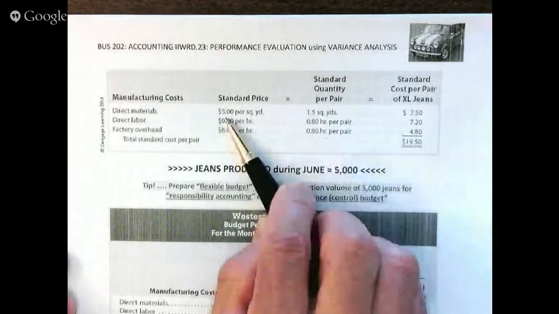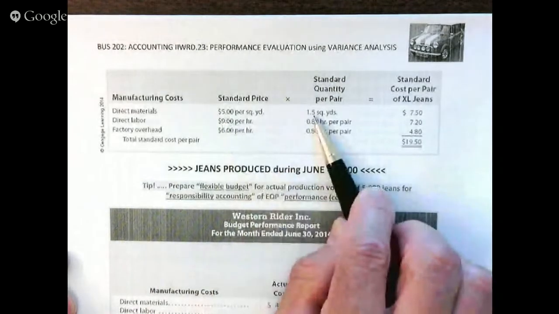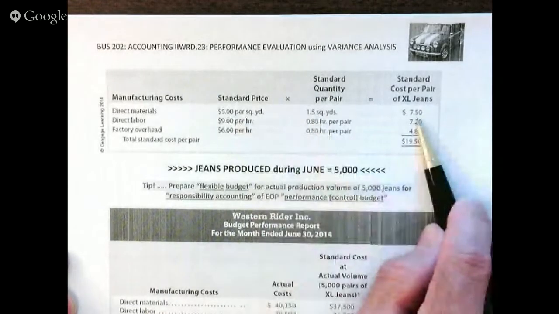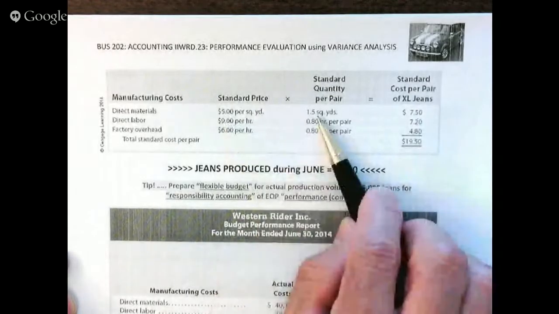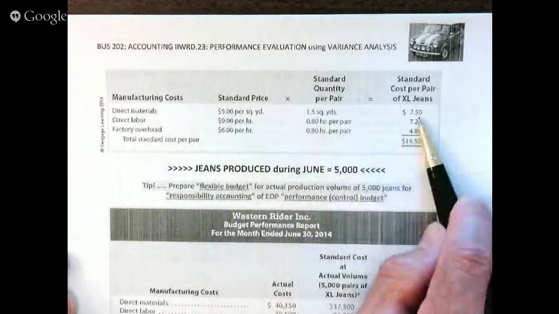If we take the standard price of what is being consumed times the standard quantity of what is consumed for each unit, we get what's known as the standard cost. So $5 a yard times 1.5 yards of materials would give $7.50 as the cost of direct materials for each pair of extra large jeans.